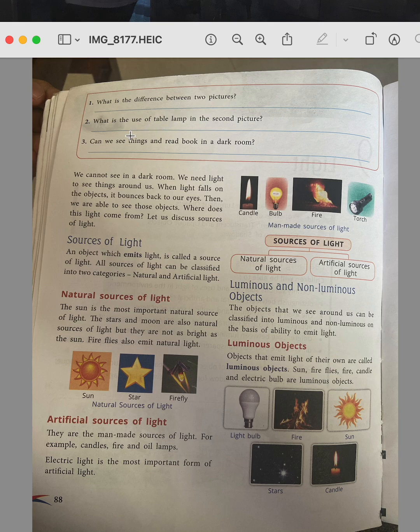Okay, if you go back to the page number 87, right? There is a picture of a girl who's sitting and reading a book. And in the second picture, there is a girl who is reading in night. So the difference between two pictures is the girl in the first picture is reading in daytime, and in the second picture she is reading at night, and the light is coming out from the table lamp. She is using table lamp light to look into the book.